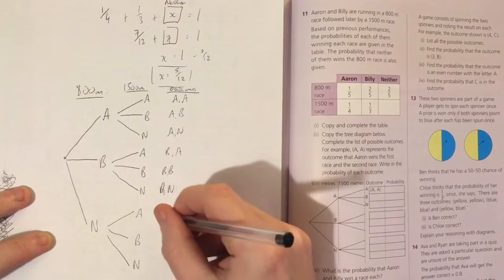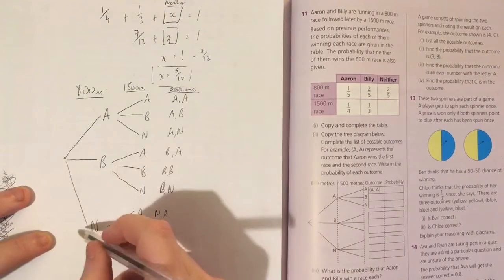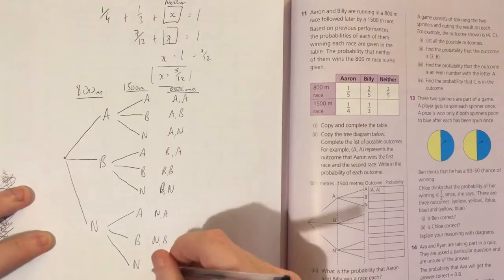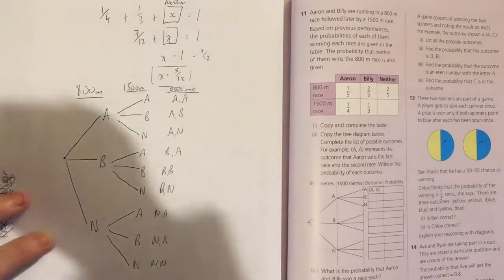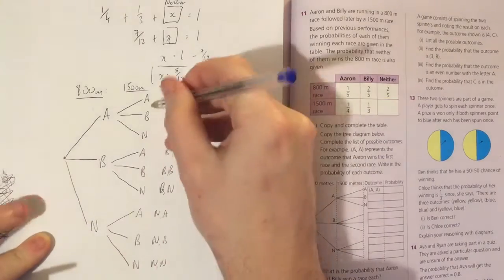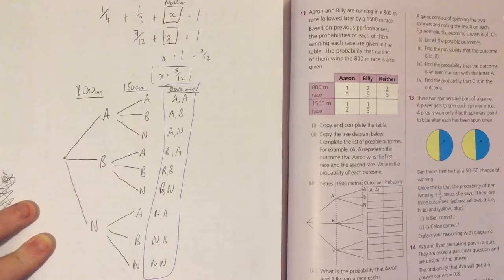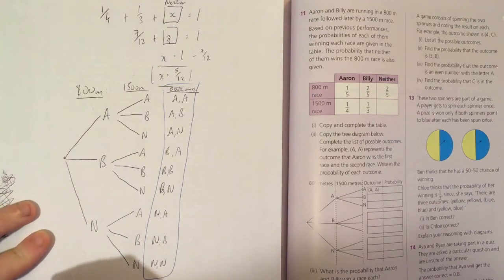Neither of them, then Aaron. Neither of them, then Billy. Neither of them, then neither of them. All right, so that's all my outcomes there.